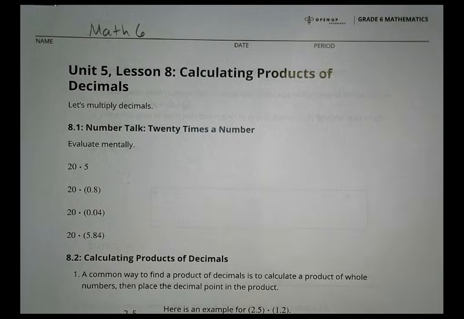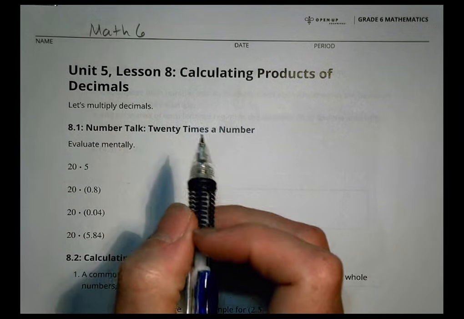Hey, there's Math 6, Unit 5, Lesson 8, Calculating Products of Decimals. We're going to multiply some decimals today.